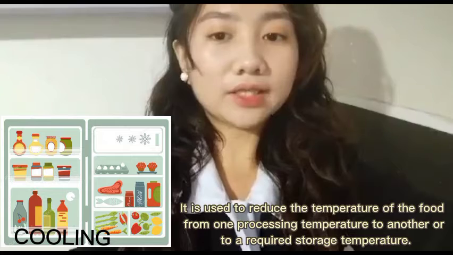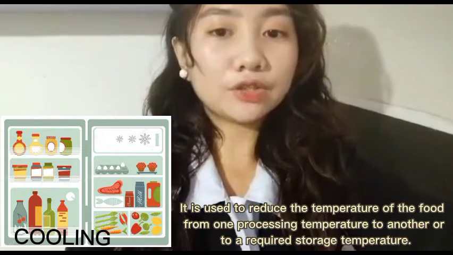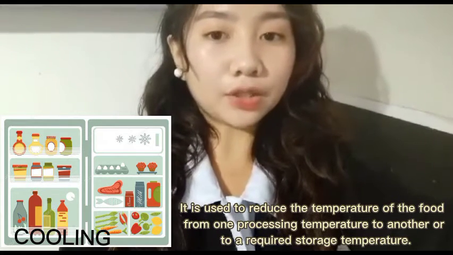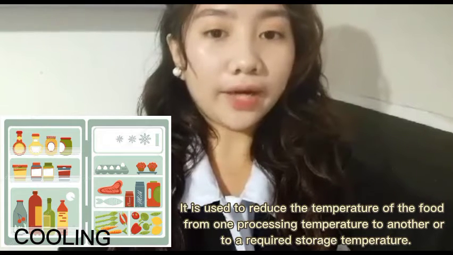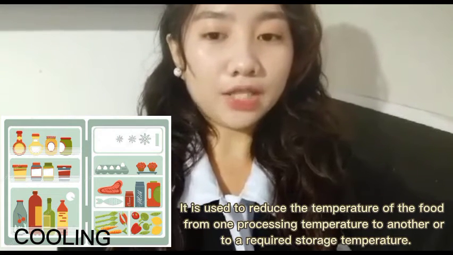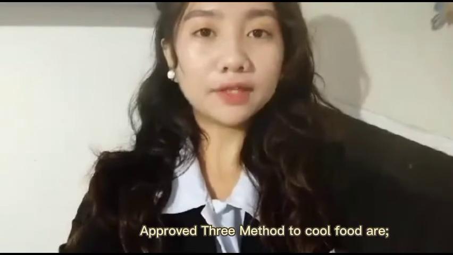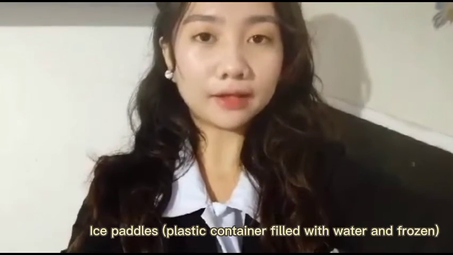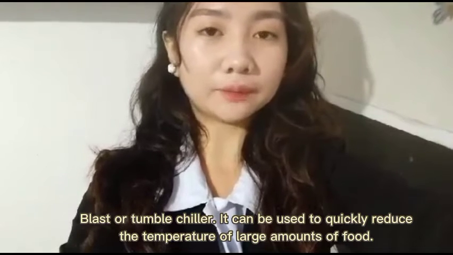And the last one is cooling. It's used to reduce the temperature of the food from one processing temperature to another, using methods such as a water bath, and a blast or tumble chiller.